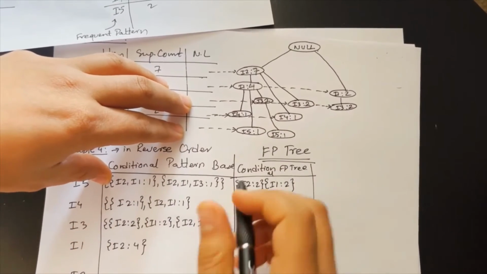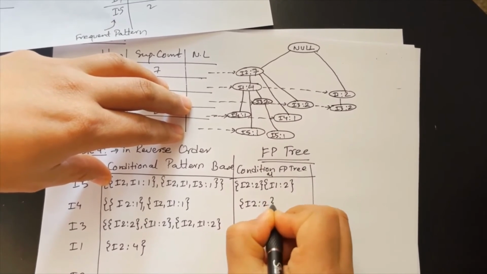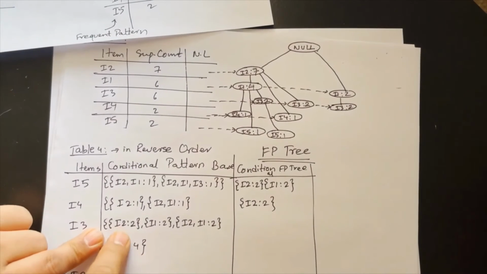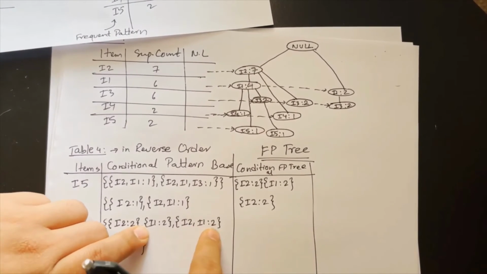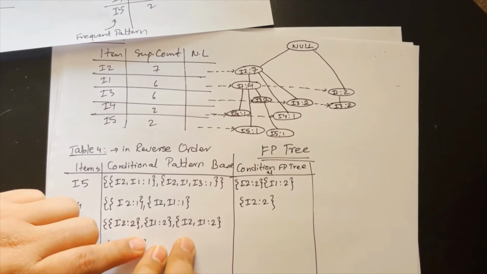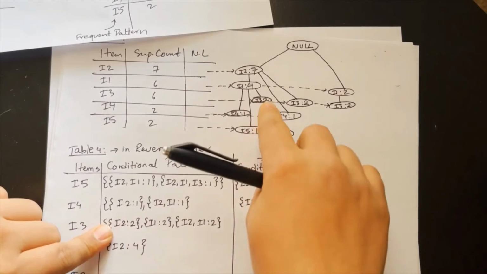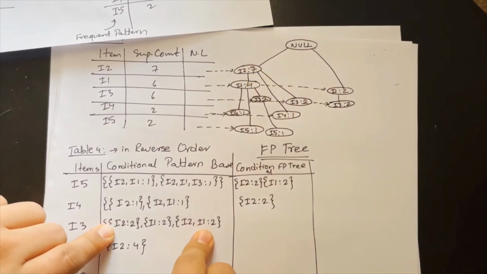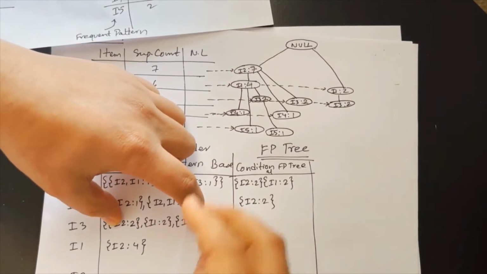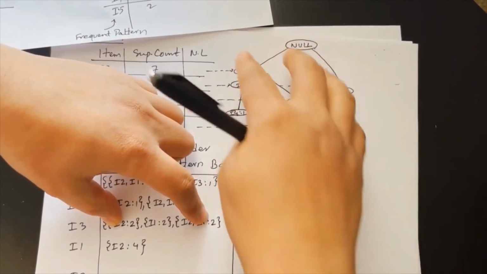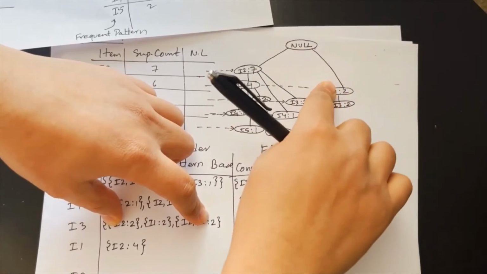Similarly here it's just I2 repeated, so it will be just I2 is 2. And here I2 is repeated 2 and 2, 4 times, and I1 is also repeated 2 and 2, 4 times. But for I3 here, I2, I1 is repeated 2 times, and I2, this one and this one are in the same node here, so this and this can be taken together, but this is at a separate node, so this cannot be taken together.